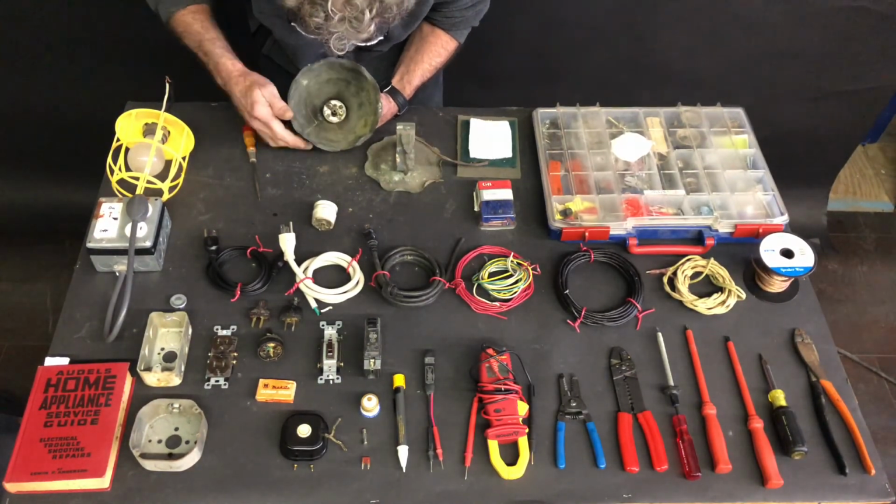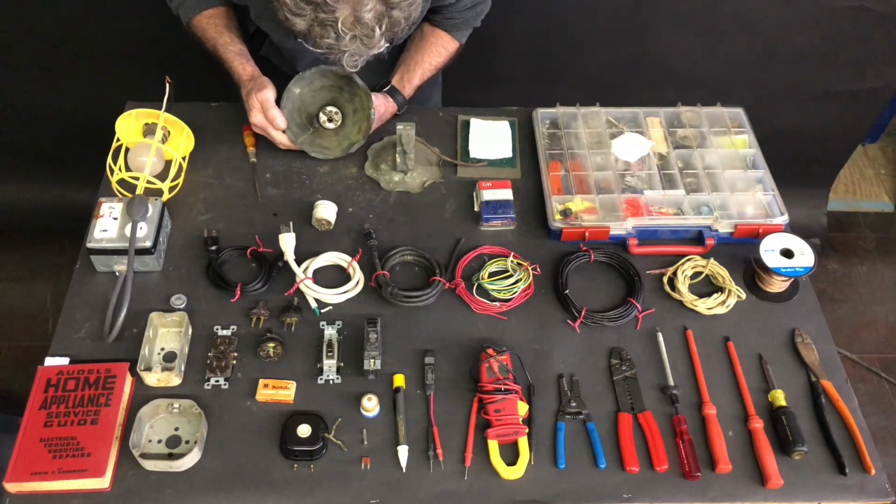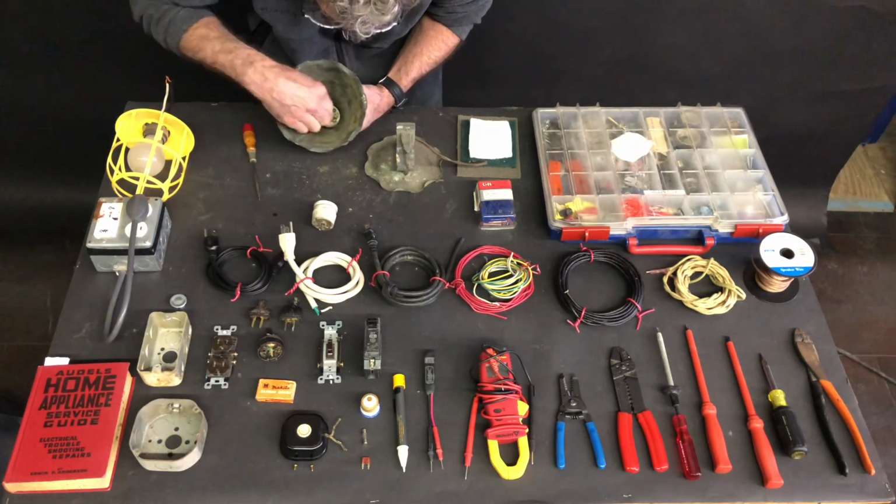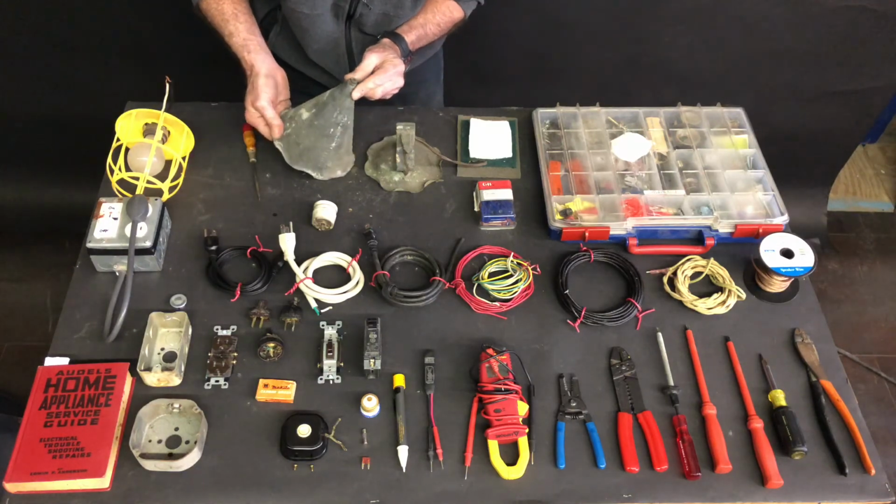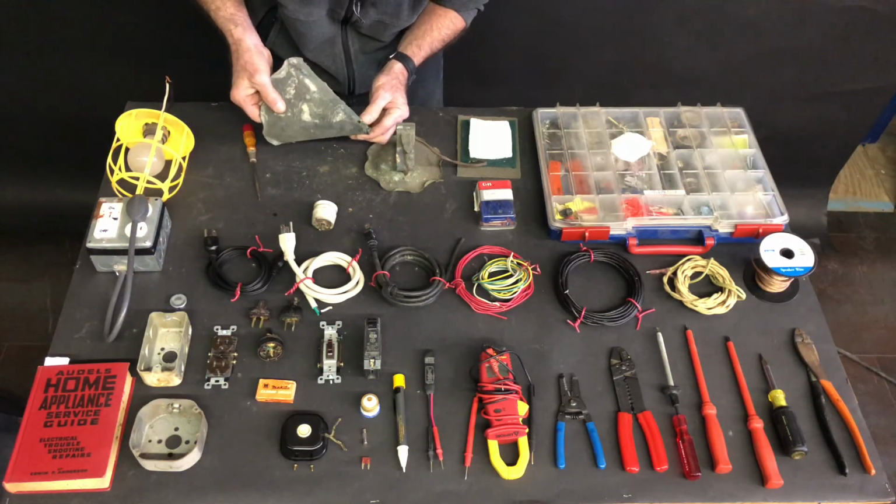And I'm not sure how this is fixed into this shade.